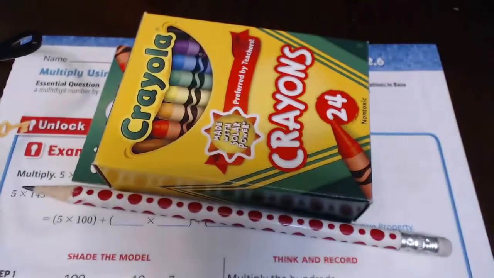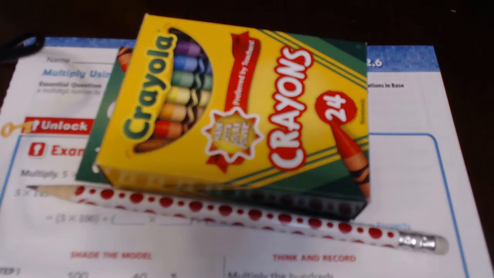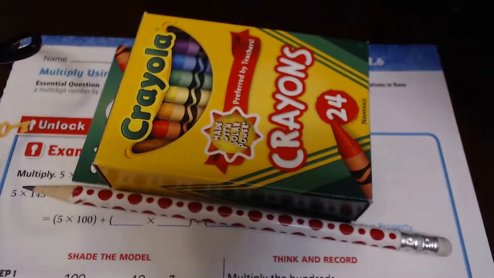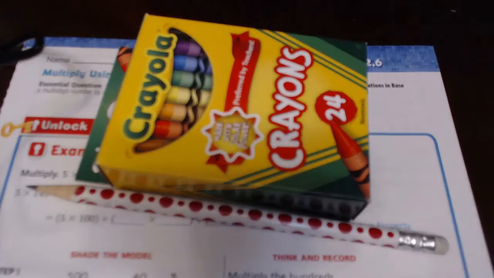Hopefully you already read the instructions, but just in case, today you're going to need to grab supplies from your supply bag. You're going to need the Go Math pages for lesson 2.6. You're going to need a pencil. You might need your crayons, and you're going to need lined paper. Now, I'm using the one from yesterday. You can do the same. All right, are we ready?